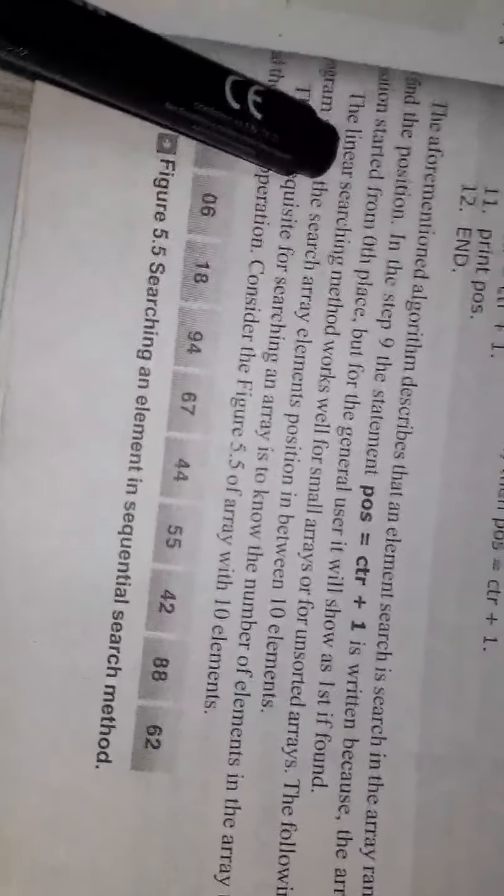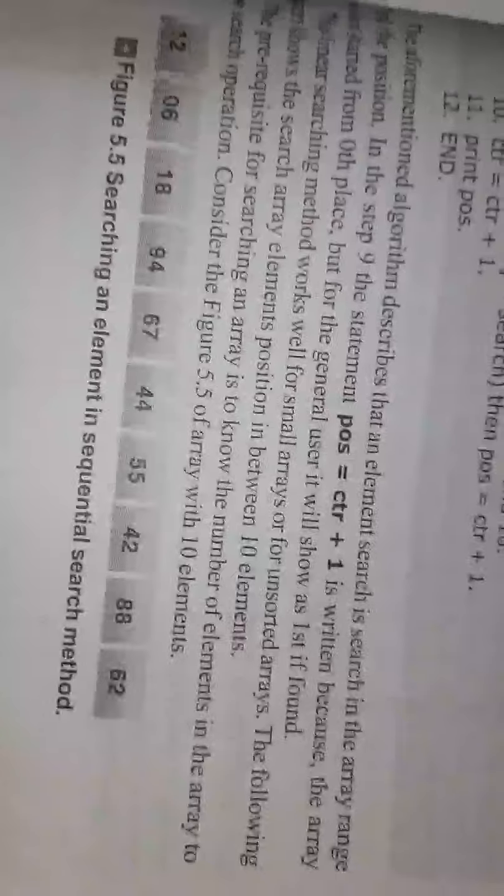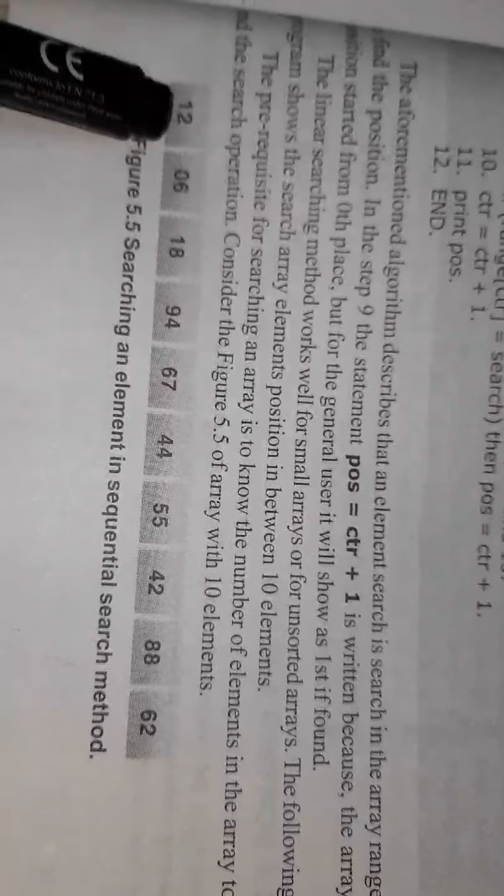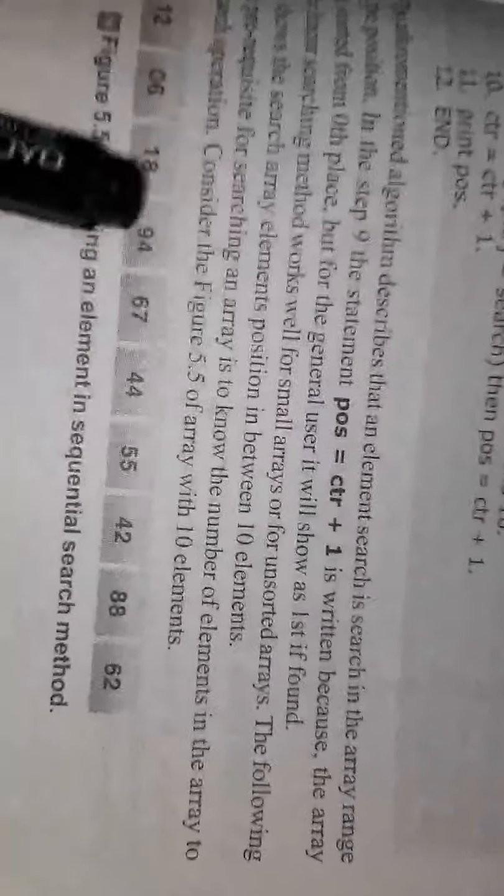If the first data is entered from the keyboard, it will be stored in the first block, that is the first array element. If the array name is num, this is num 0, because the array index starts with 0. So num1, num2, num3, num4, num5, num6, like that.